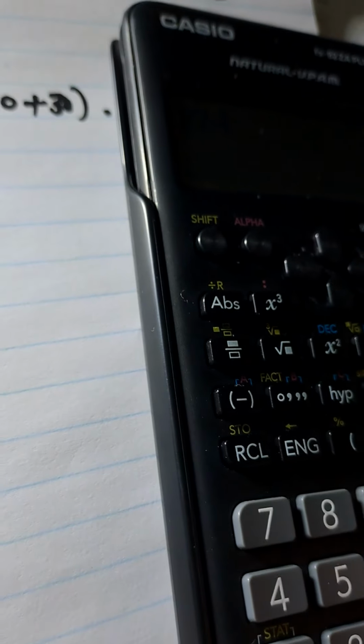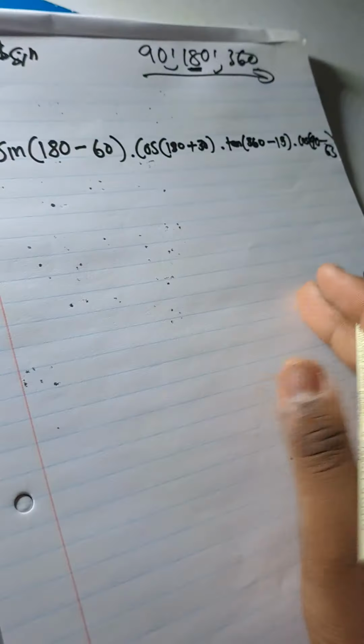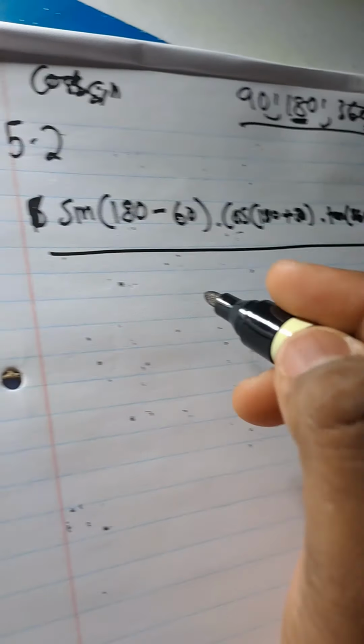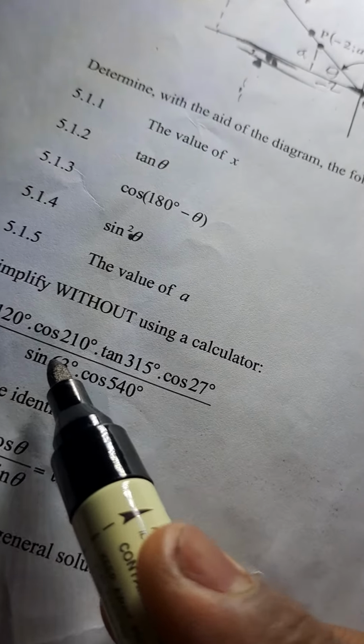So I'm going to say 90 minus what? I want the value that gives 27 when subtracted from 90: 63. So I'm just going to say cos of 90 minus 63, close my bracket, over sine 63. You see it is now saying sine 63. So leave it like that.